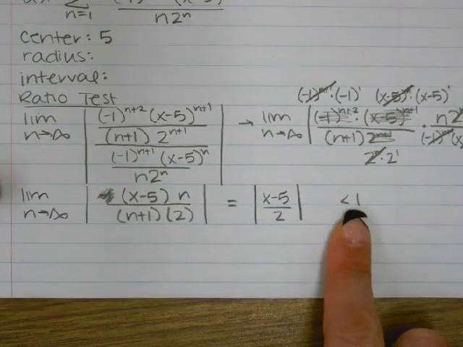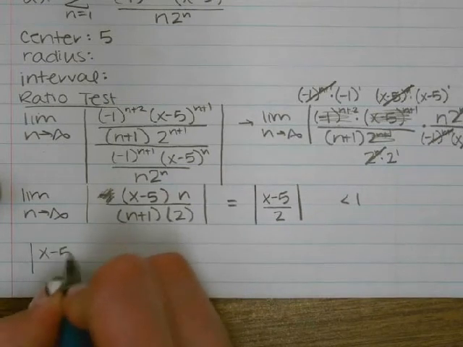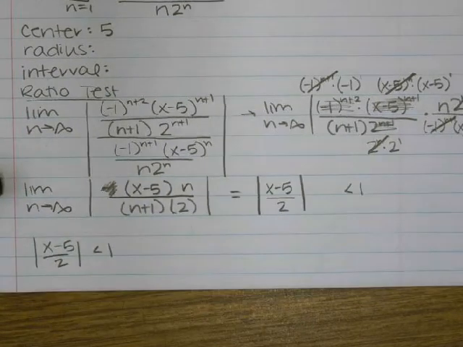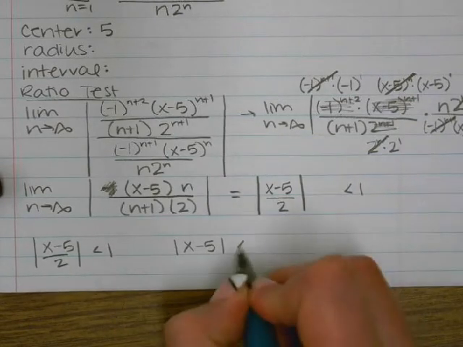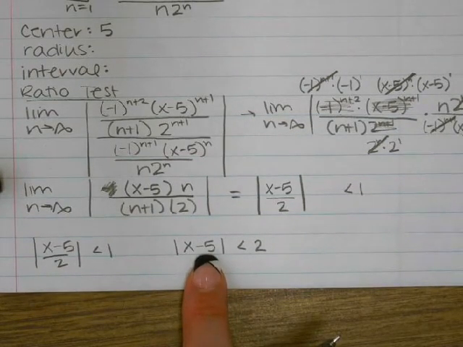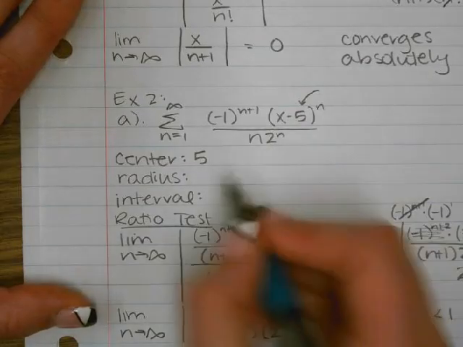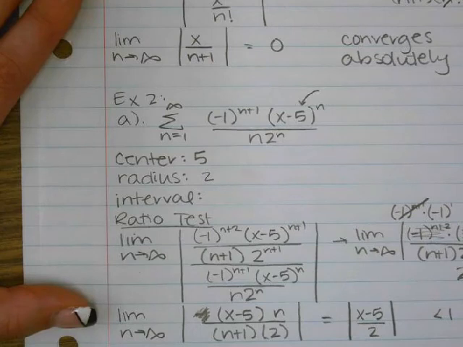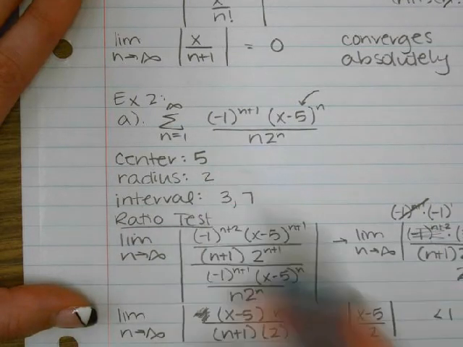So now we're going to go ahead and figure out what our interval of convergence is. We're going to say the absolute value of x minus 5 over 2 is less than 1 is where it would converge. I'm going to go ahead and multiply by 2. So the absolute value of x minus 5 is less than 2. This is where our center was, remember our center was at 5. So anytime we're within 2 of that, that's when we're going to have convergence. So our radius of convergence is 2. The center of convergence is 5, the radius of convergence is 2. So that means that our interval of convergence is between 3 and 7. So 2 down from 5, 2 up from 5.